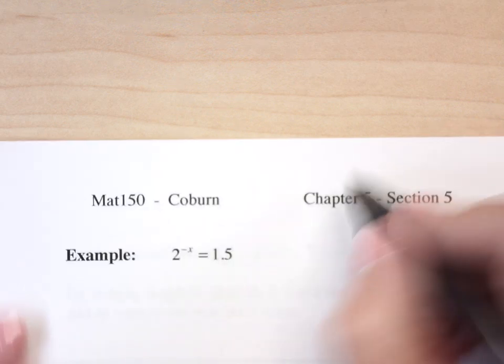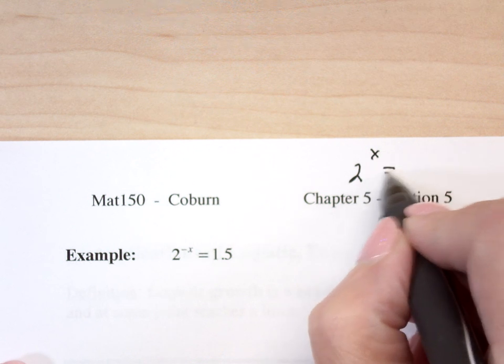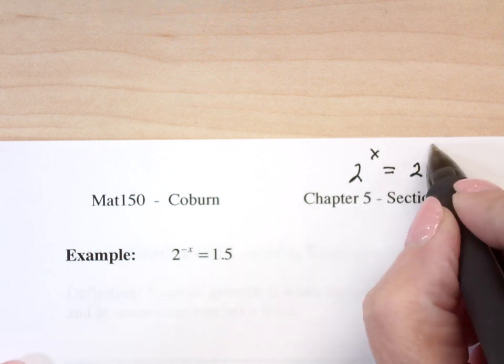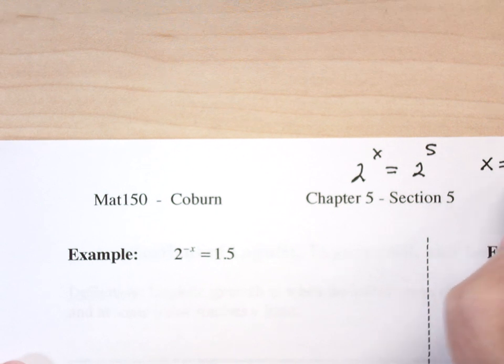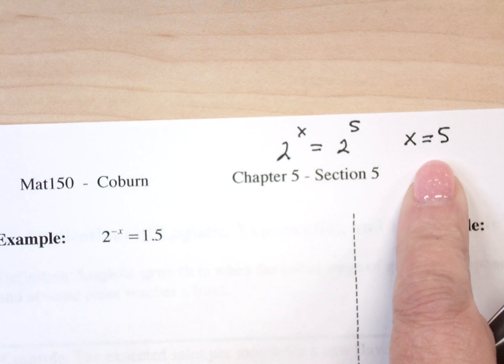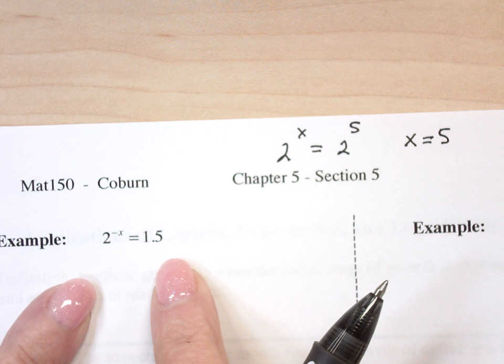If I had 2 to the x equaling 2 to the 5, if the bases are the same, then the exponents have to be equal. And if there was an equation to solve, we'd solve the equation from there. But the majority of the time when you're working with this stuff, you can't make the bases the same. It would be nice, but that's not going to happen. So then what do you do?